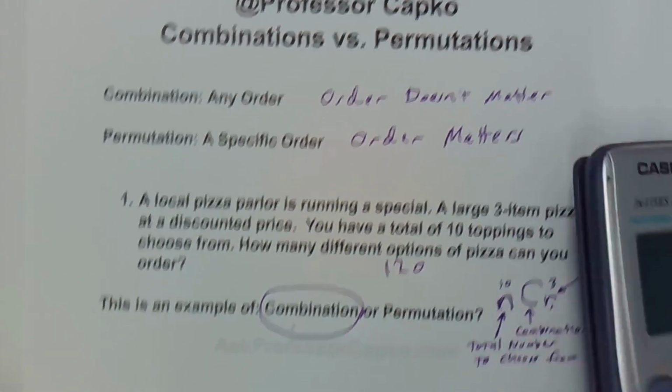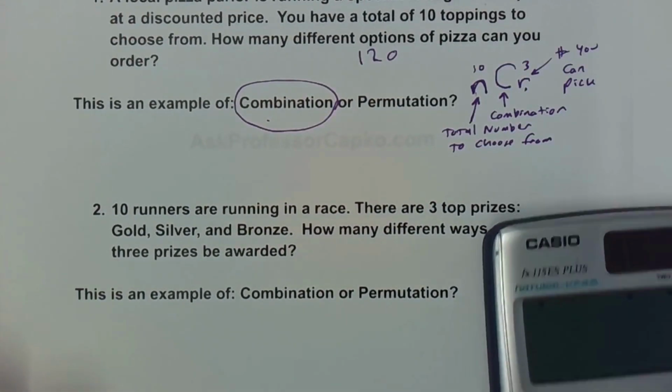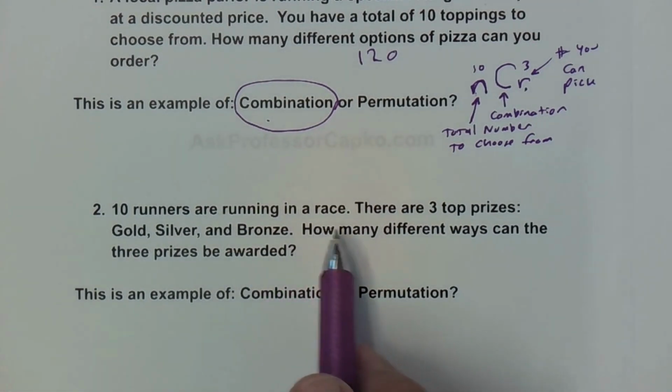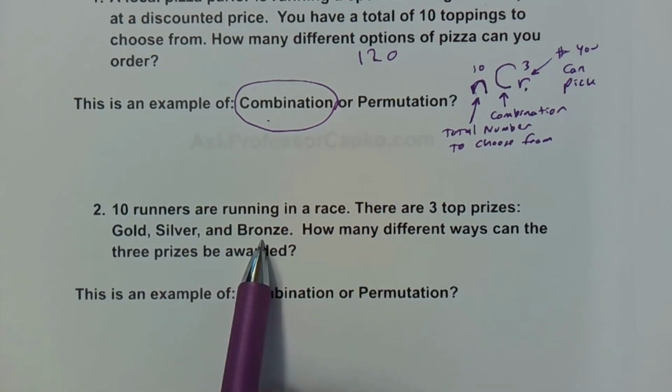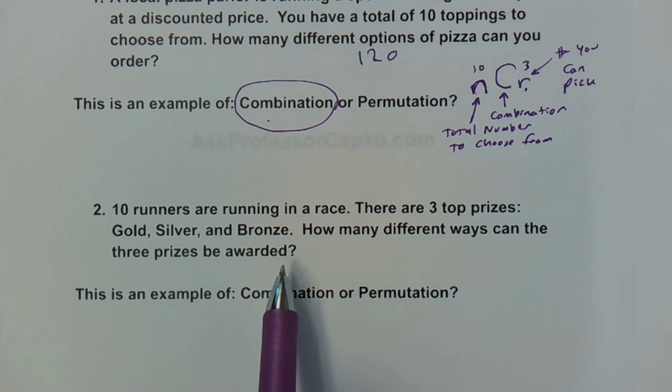Now let's move on to the next one. In this one, we have 10 runners, and they're running in a race. There are 3 top prizes: gold, silver, and bronze. How many different ways can the 3 prizes be awarded?